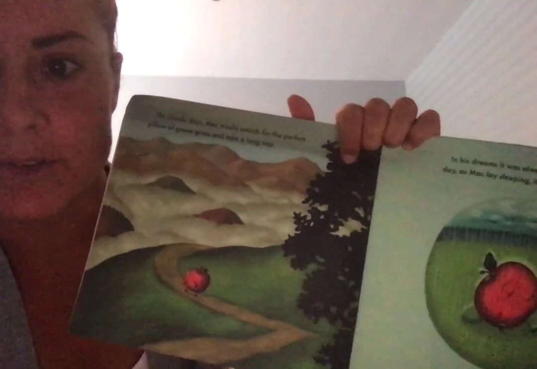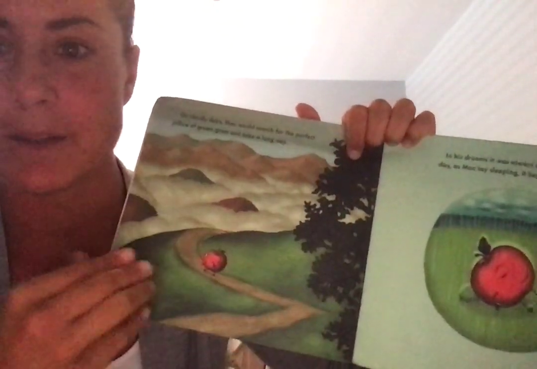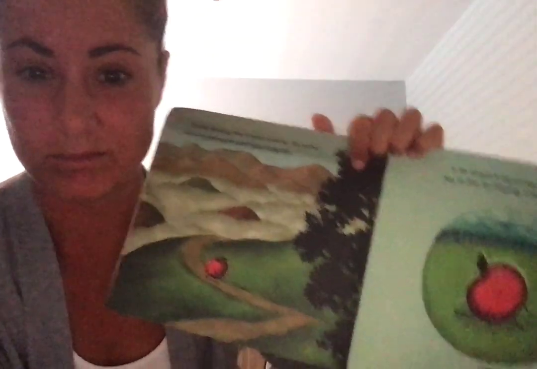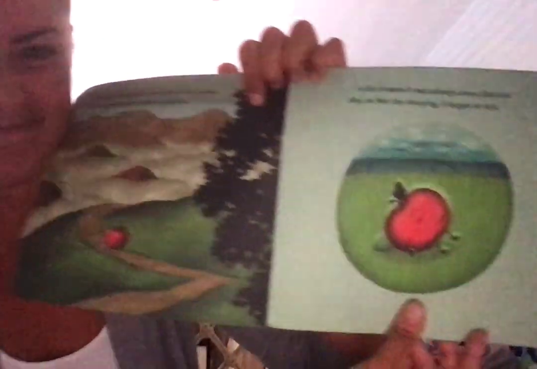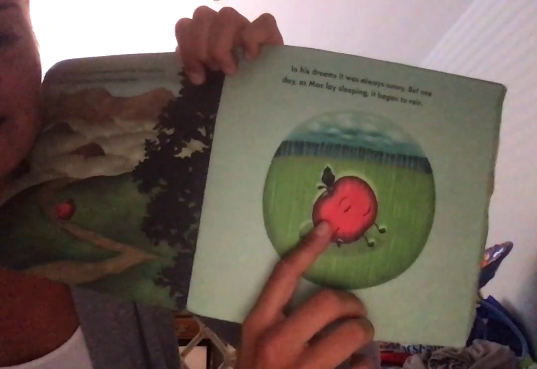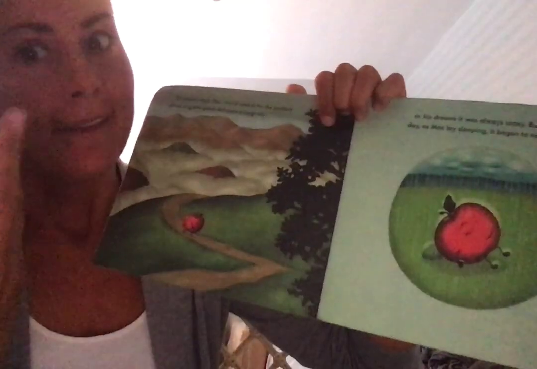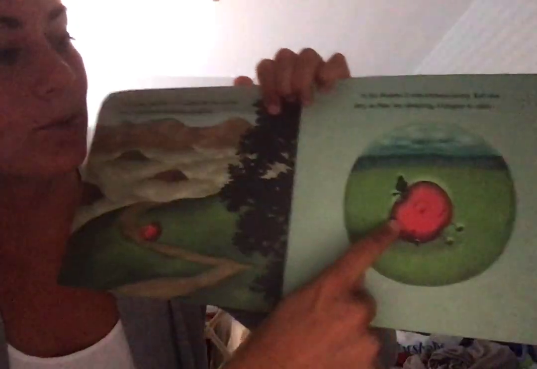Now, looking at these pictures so far, one, where do you think the story takes place? Where's our setting? Is it in a school? No. Is it in a movie theater? No. Where is it? Right, it's outside. And our character right here, our first one, is Mac. He's an apple. That's okay, because he's thinking, he's feeling, he's acting, he's walking, he's dreaming.